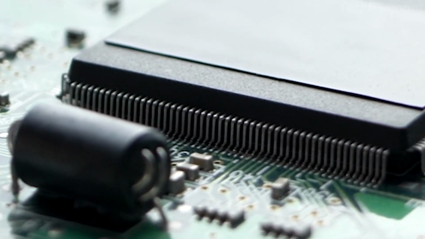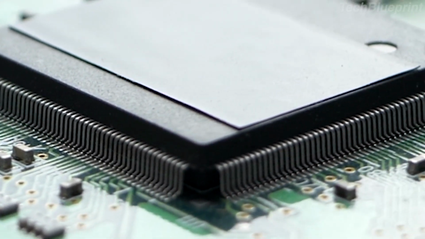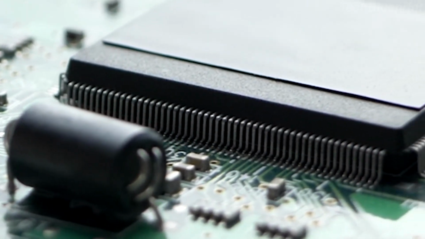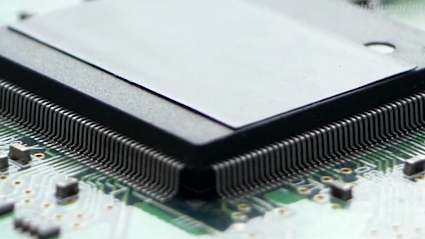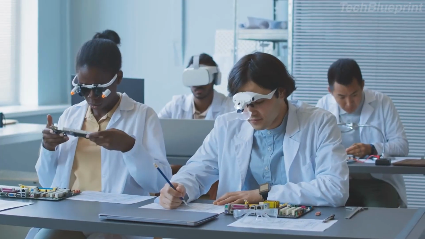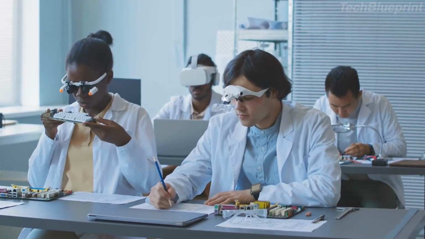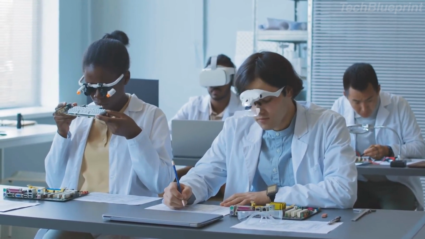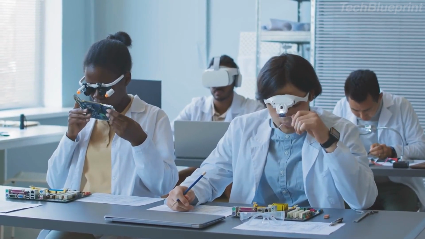We also touched on various applications of capacitors, including their importance in power supplies, audio equipment, timing circuits, and even renewable energy systems. This knowledge not only enhances your appreciation of technology, but also opens the door to further exploration in the field of electronics.